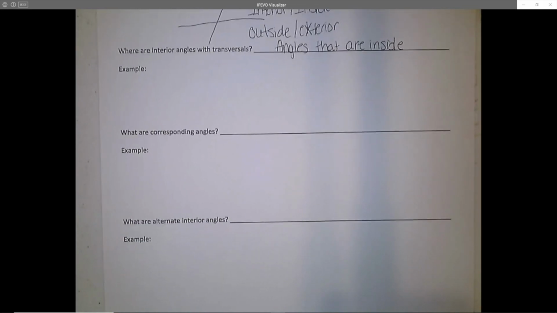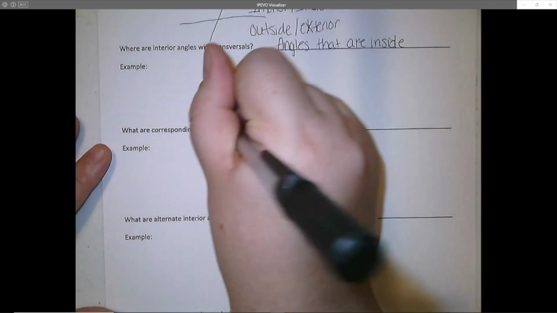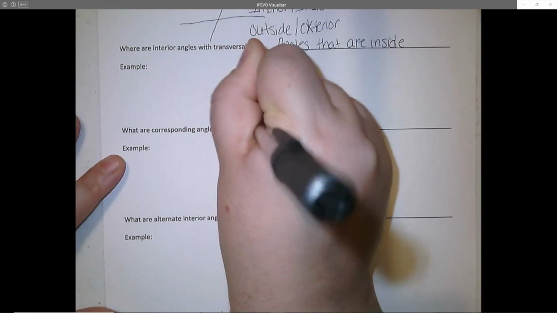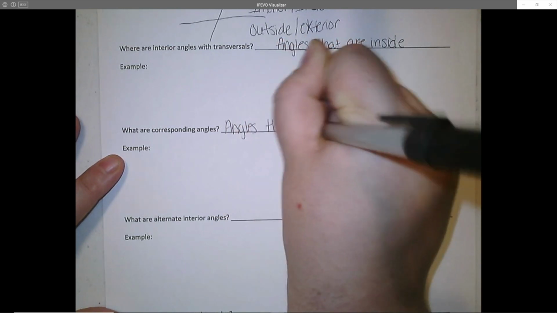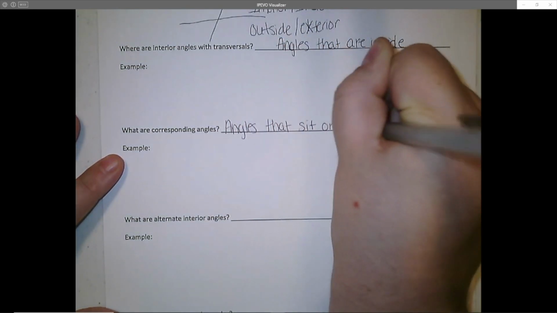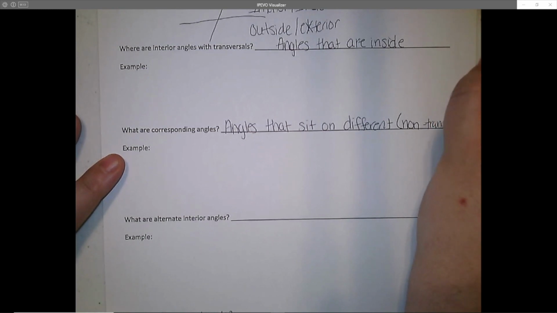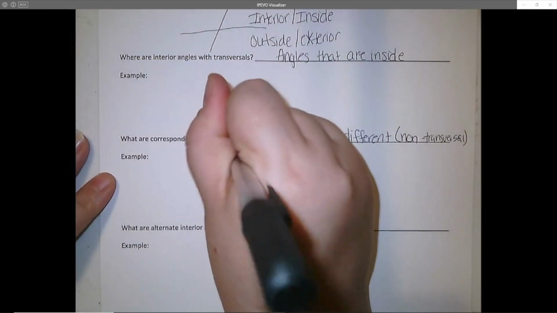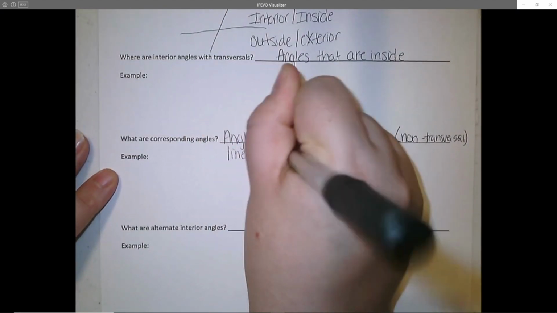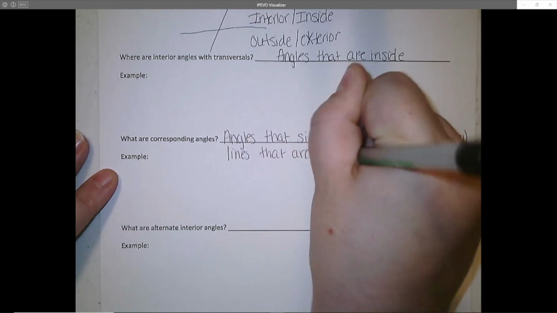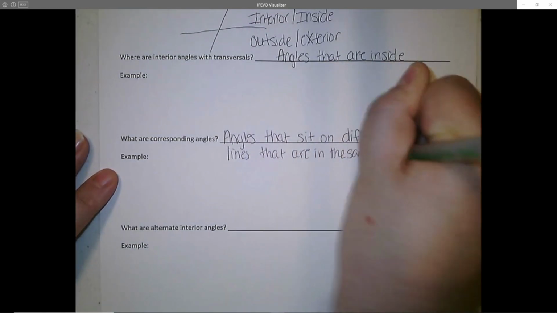So getting into some of the special names. One of the special names is corresponding angles. These are angles that sit on different lines, non-transversal, to be a little bit more fancy, that are in the same spot.